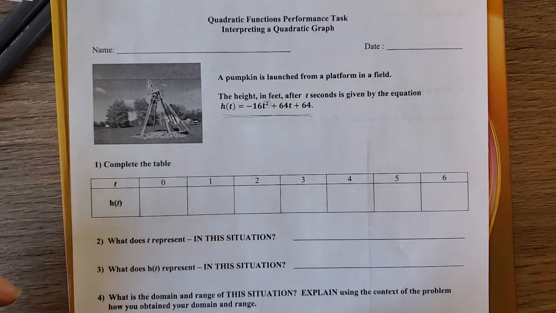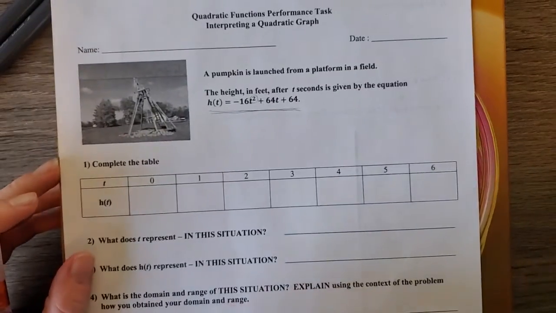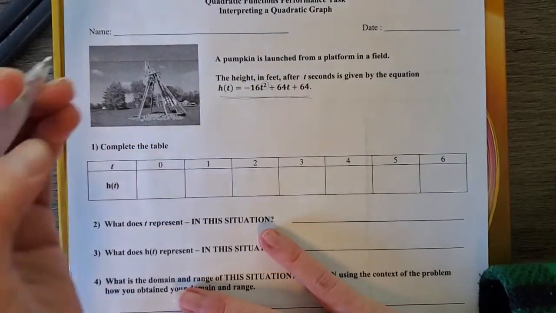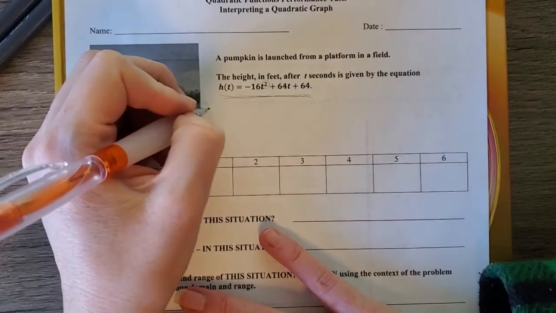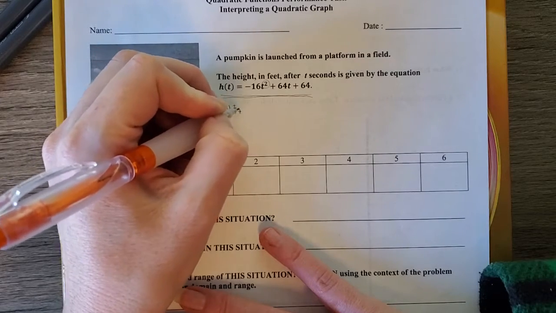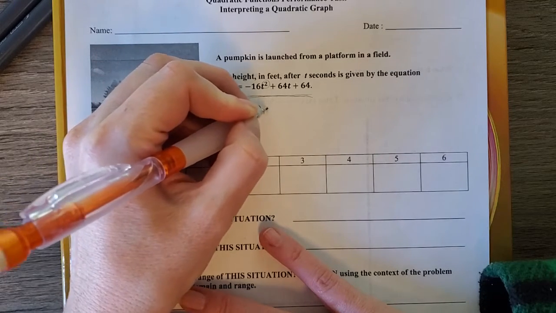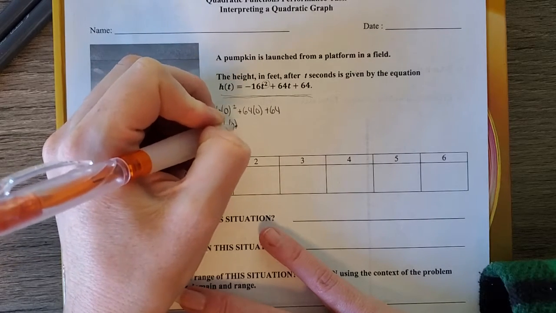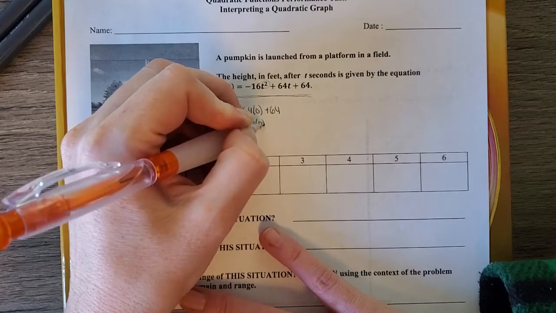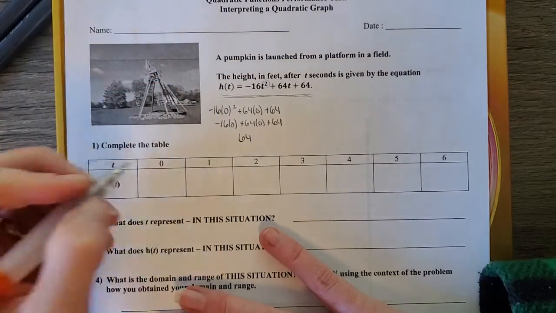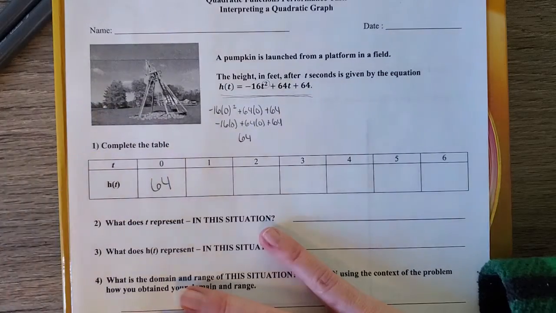Okay, so to complete the table, it says find h of t for each of these t values. So I'm going to just look at the first couple just so you can see. If t is 0, we're going to plug in 0: negative 16 times 0 squared plus 64 times 0 plus 64. We have negative 16 times 0, 64 times 0, plus 64. So 64 would be the answer. So we put 64 in the box.